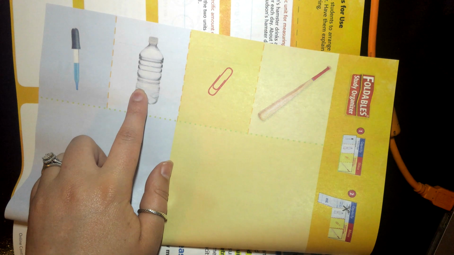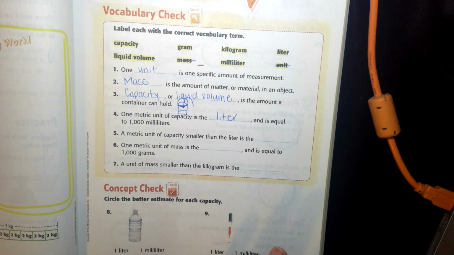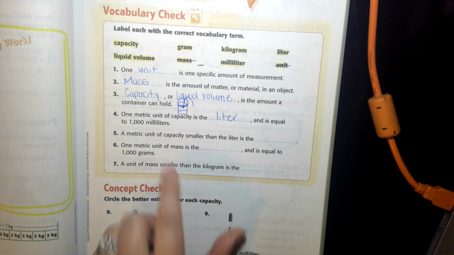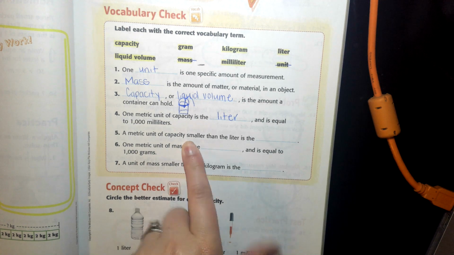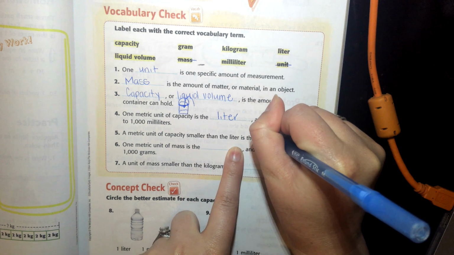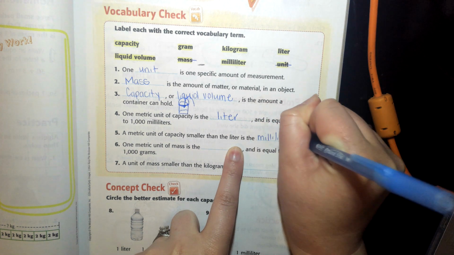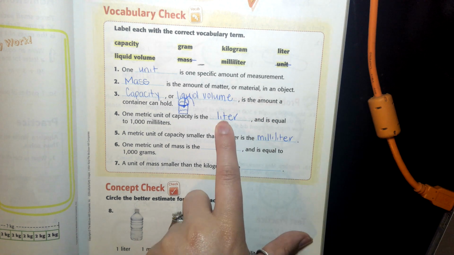Does that make sense? Okay, let's keep moving. I noticed that this is taking a little bit of time. So, moving forward, a metric unit of capacity smaller than the liter, you know now, is the milliliter. It takes more of these to fill up this.